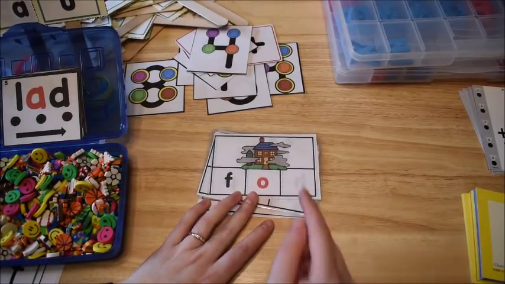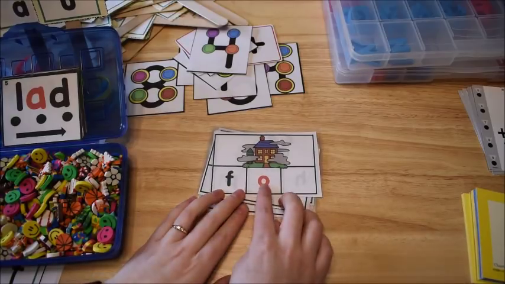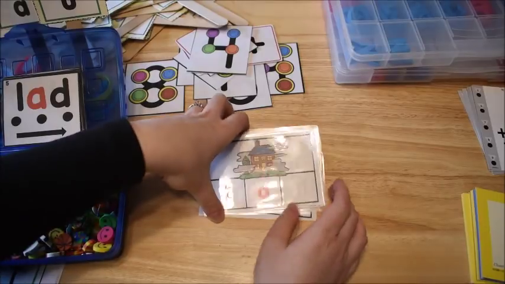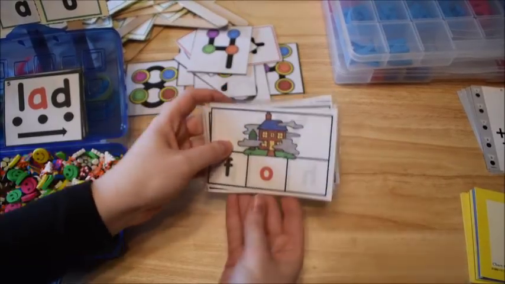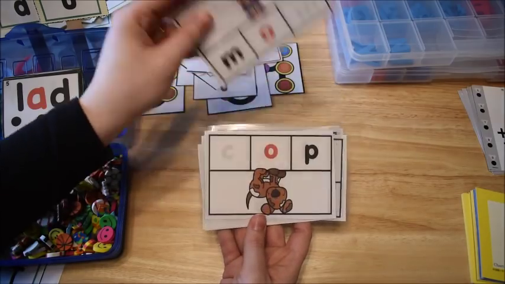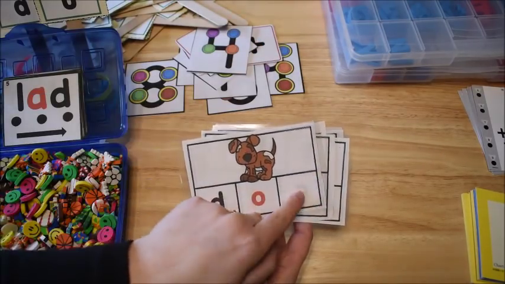So now we're going to work on ending sounds, and then once he gets really good at that, we're going to be working on middle sounds or vowel sounds. Medial sounds is what they call them. So anyways, I just pulled out the cards. I have cards for every single vowel, but I just pulled out the short O's, and I just pulled out the ones that were missing the ending sound.